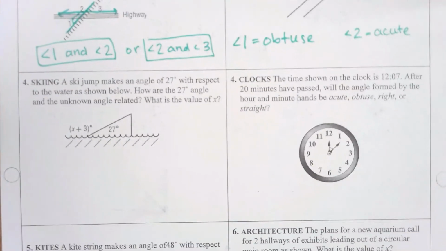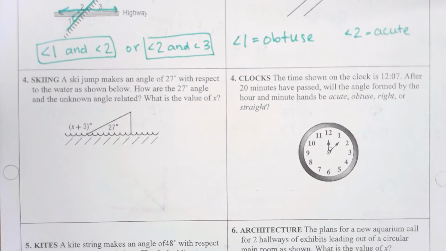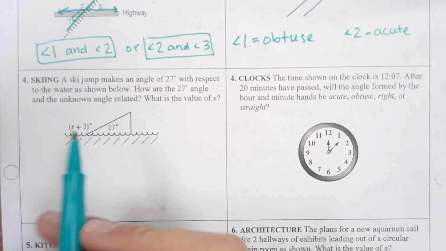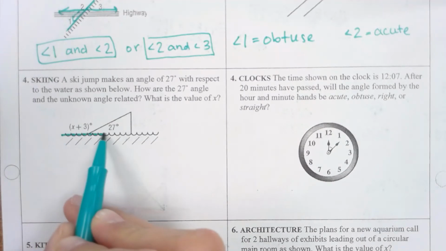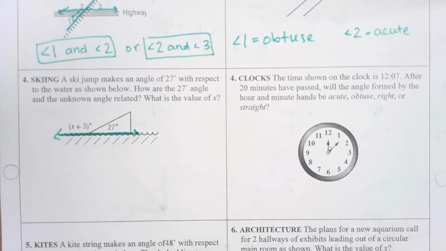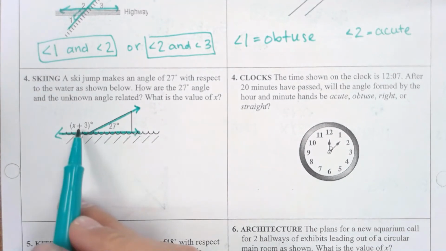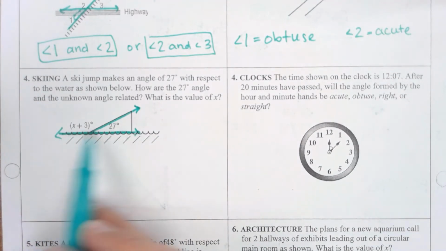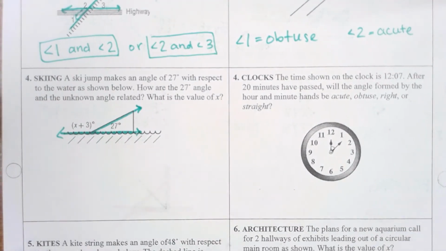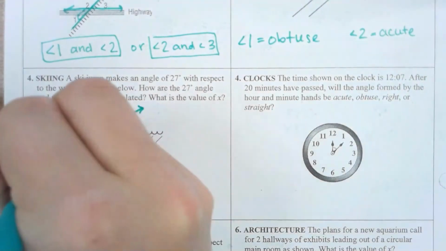All right, next one. A ski jump makes an angle of 27 degrees with respect to the water as shown below. How are the 27 angle and the unknown angle related? And then find the value of x. So notice how our wave, I know it doesn't look like a straight line, but notice how it will form this line down here at the bottom. So looking at the two angles here, x plus 3 and 27, notice how they are angles right next to each other. So if they're right next to each other, they are related by being adjacent.